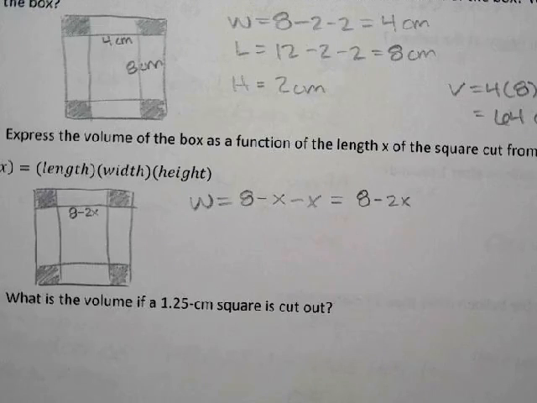Okay, we have a length of 12. We are going to cut a corner of x off the top. We're going to cut a corner of x off the bottom. So what is the new expression for my length? It's no longer 12. It is 12 minus 2x. Length is 12 minus x, which is 12 minus 2x.